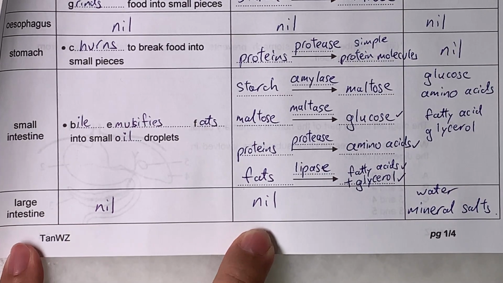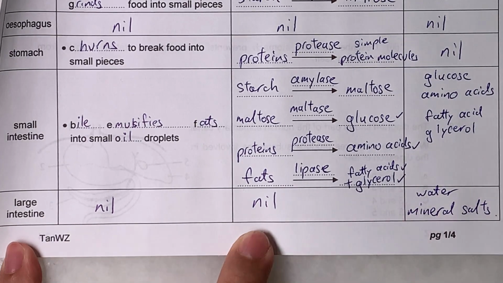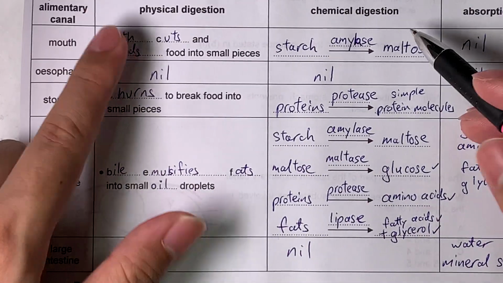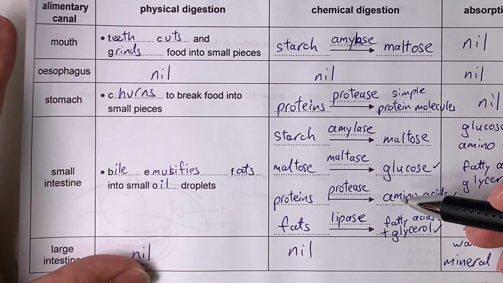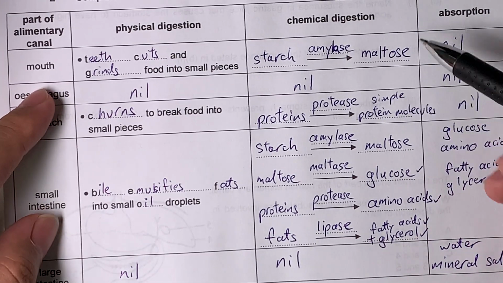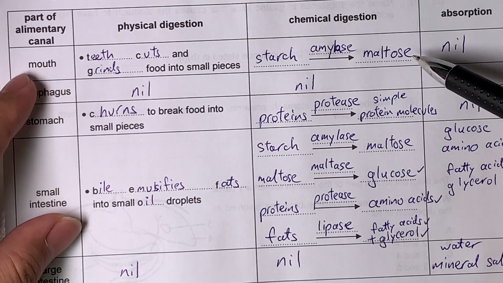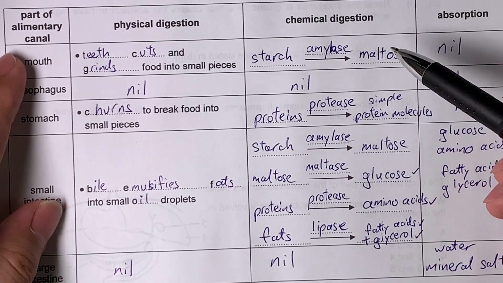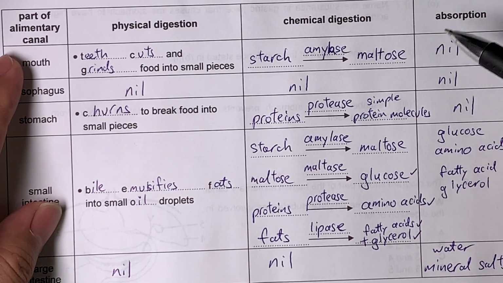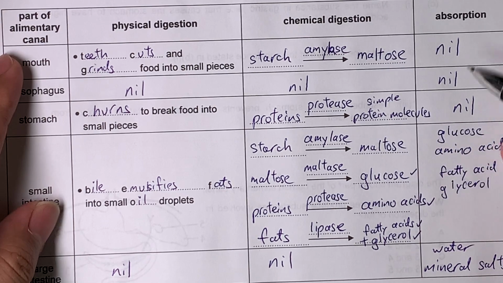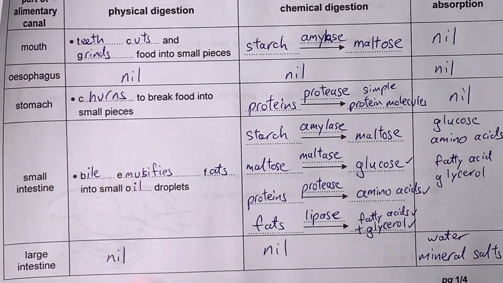Okay, it will absorb water and mineral salts. What is important here is where the digestion takes place, in which part of the digestive system. Next, anything that has chemical digestion will have enzymes being produced. The enzymes are the ones that do the chemical digestion.